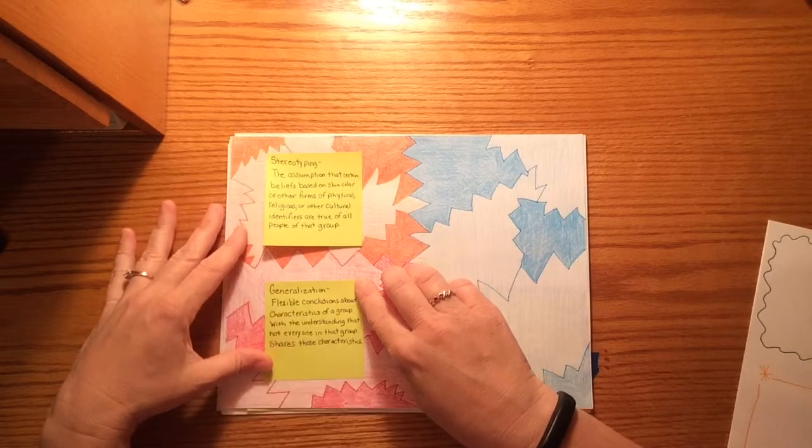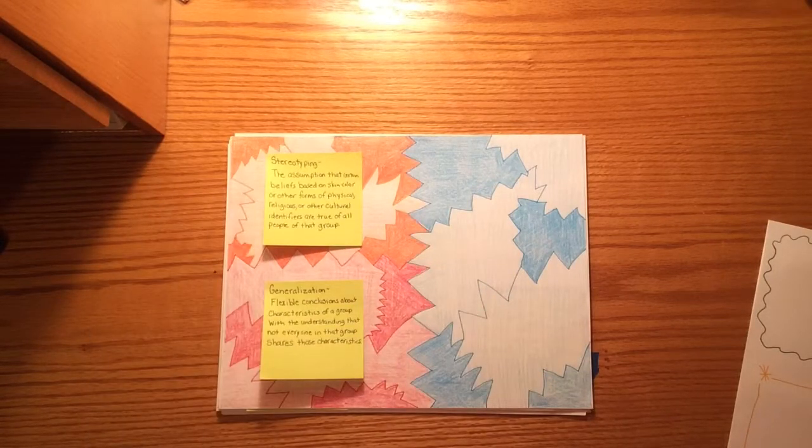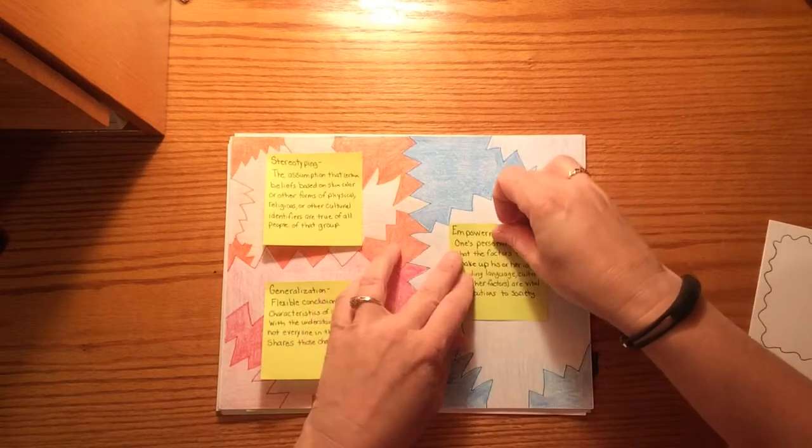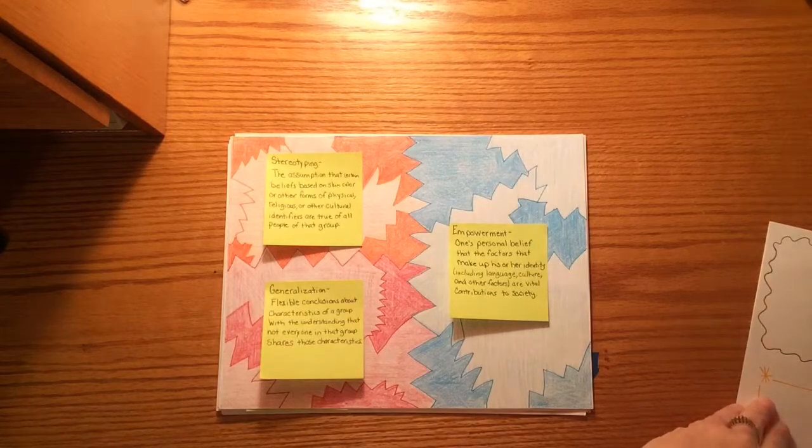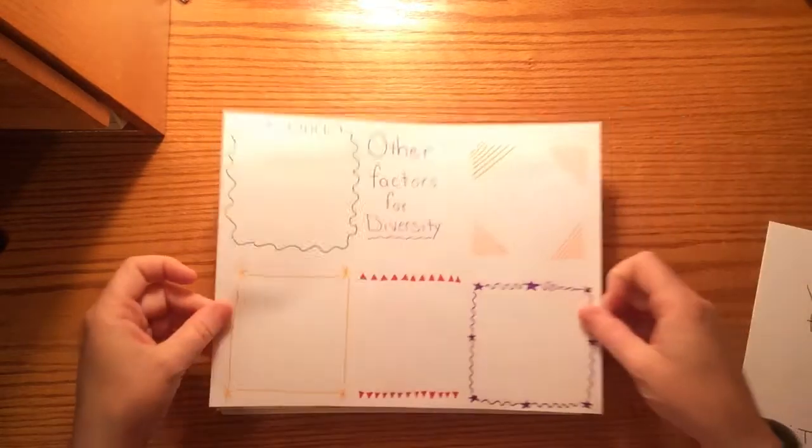down to nothing because we should have flexible conclusions about characteristics of a group with the understanding that not everyone in that group shares those characteristics. And empowerment is one's personal belief that the factors that make up his or her identity, including language, culture, and other factors, are vital contributions to society. So we want to empower our students to know that what they bring to the classroom is very, very important to the society of the classroom.